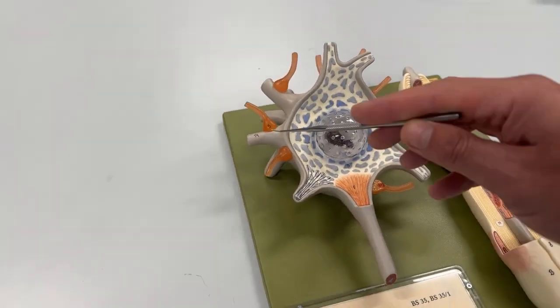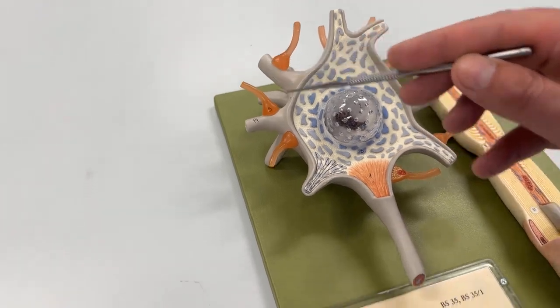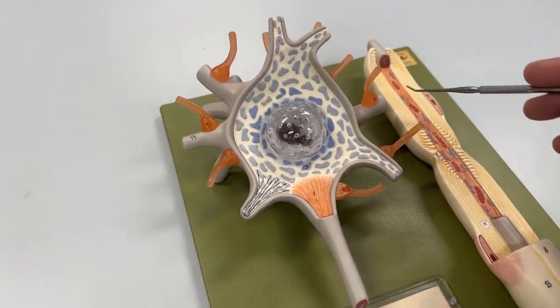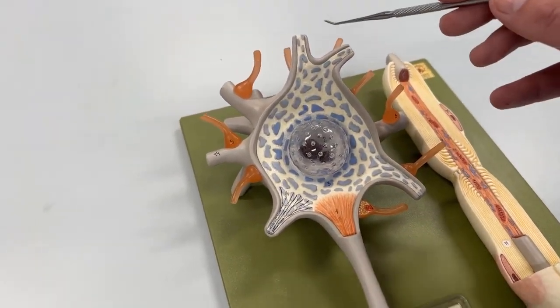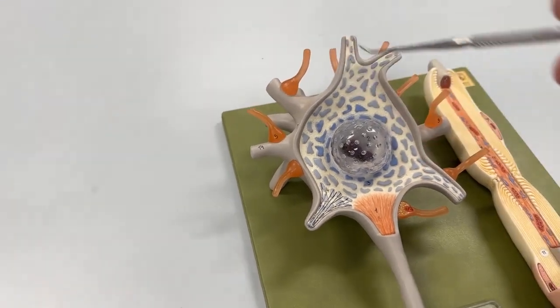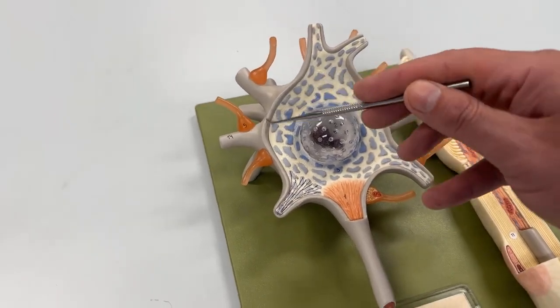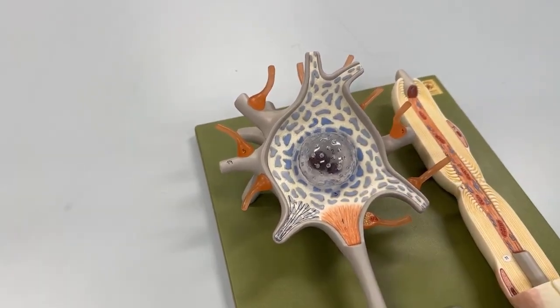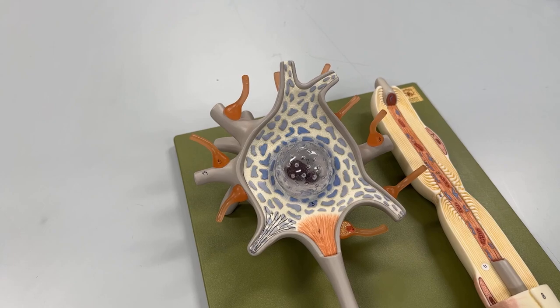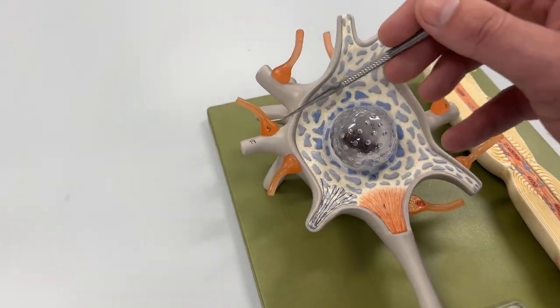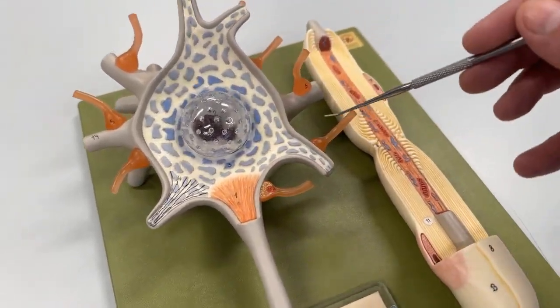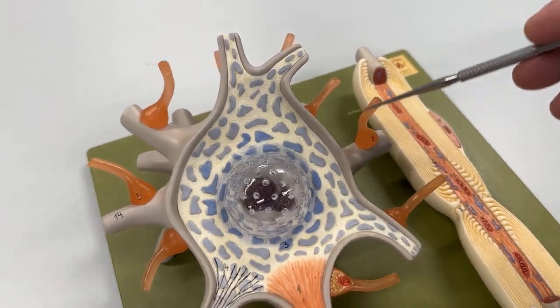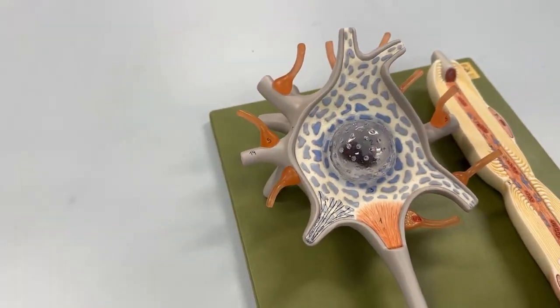And then there are these little nub structures that are part of the receptive region of the neuron. The cell body is also considered the receptive region of the neuron. And you can see that there are multiple little synapses here onto the multipolar neuron.